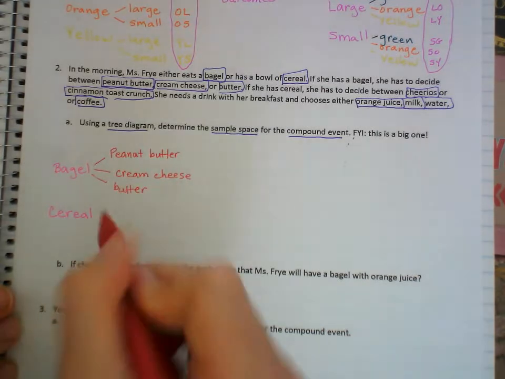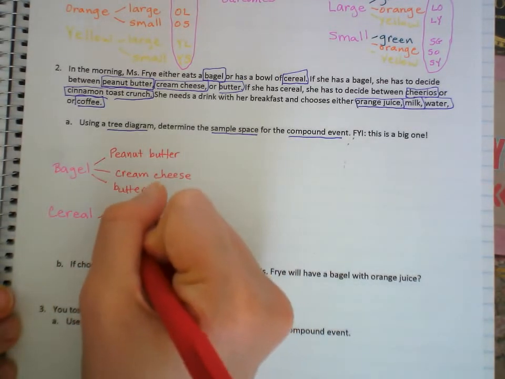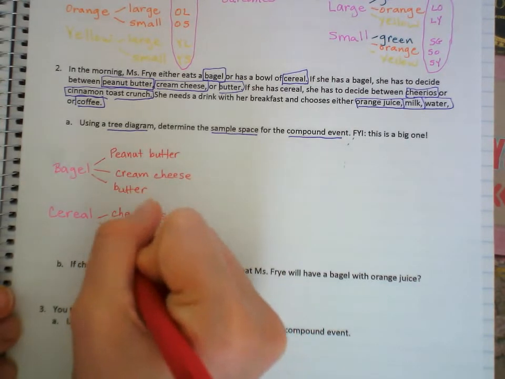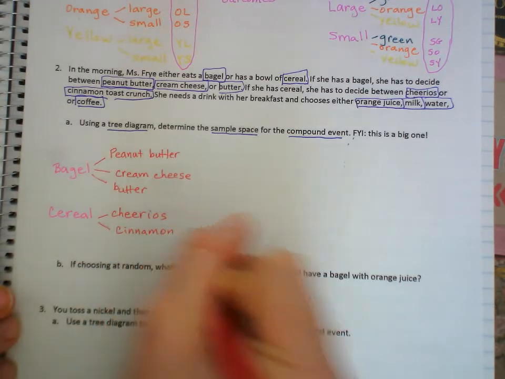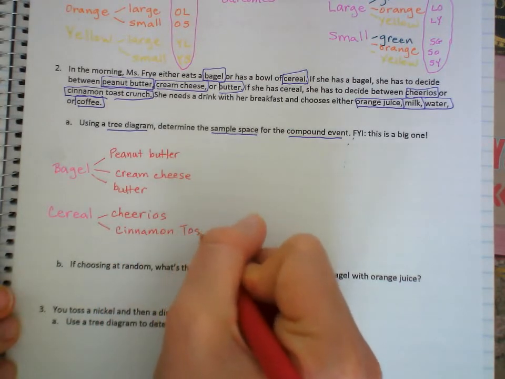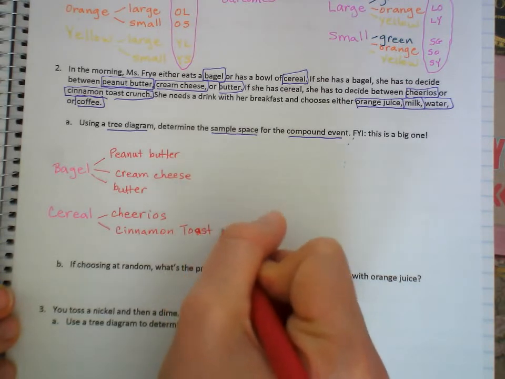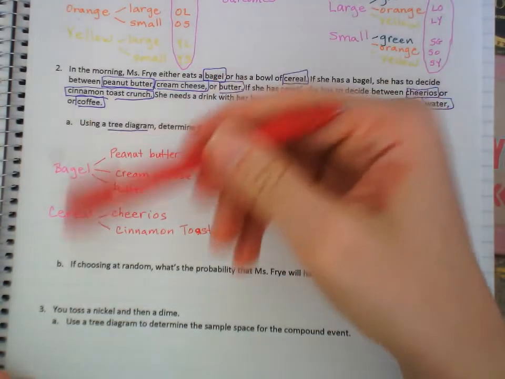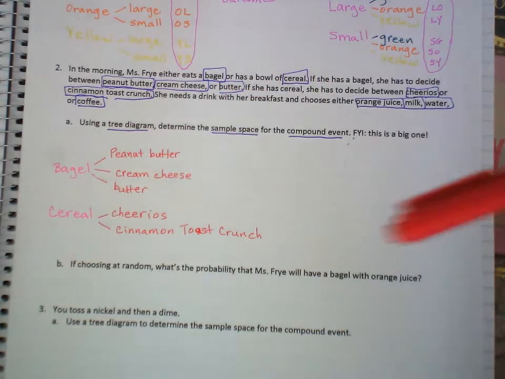If I do cereal, I might do Cheerios, or maybe I want something sweet and I'm going to do Cinnamon Toast Crunch. So event 1, what was event 1? That's why I don't talk while I write. Okay, Cinnamon Toast Crunch. So event 1 was, what's the entree going to be? Am I going to have a bagel or a cereal?